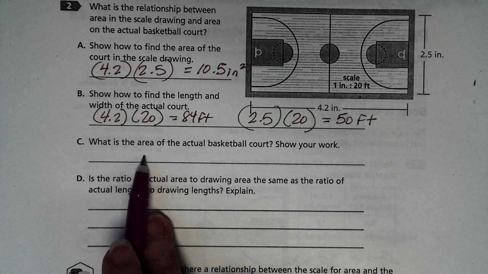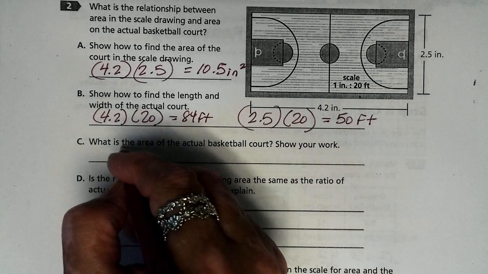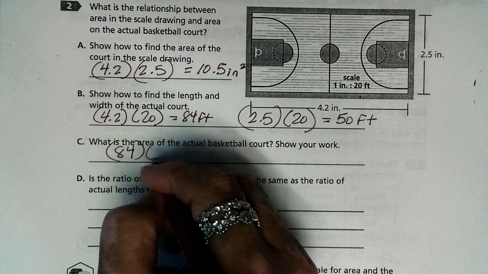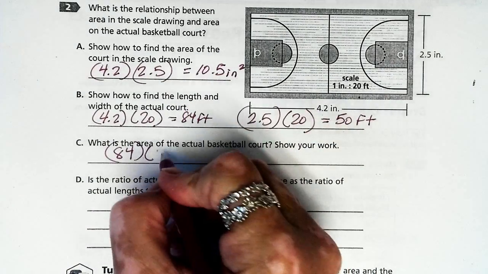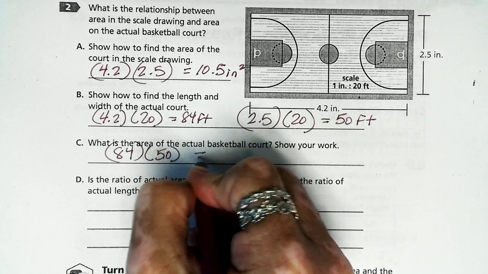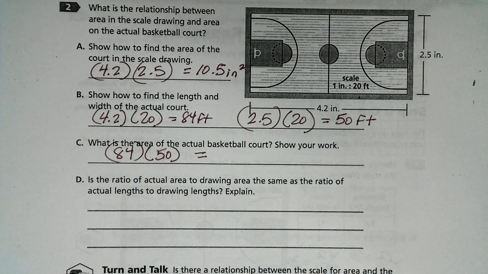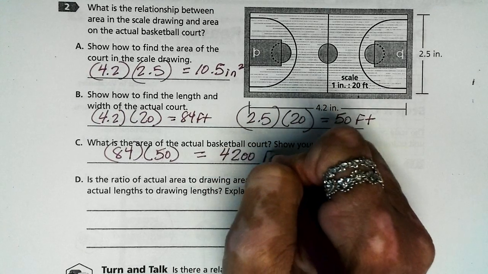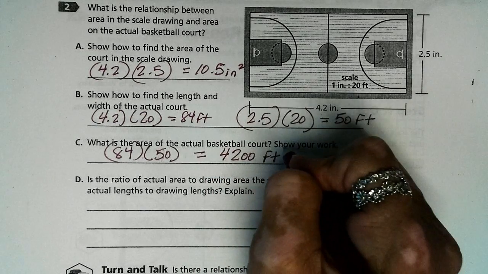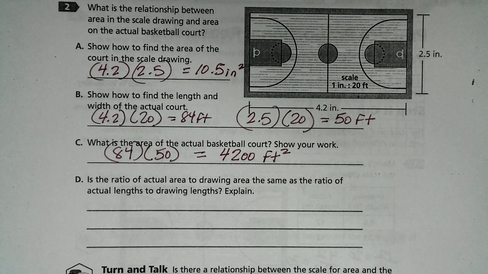So what is the actual area? Well, 84 times 50, not 20, times 50, and that gives me 4,200 feet, and it would be squared because it's area.